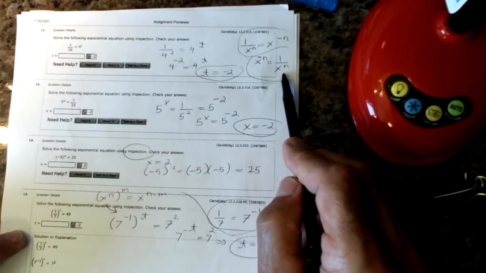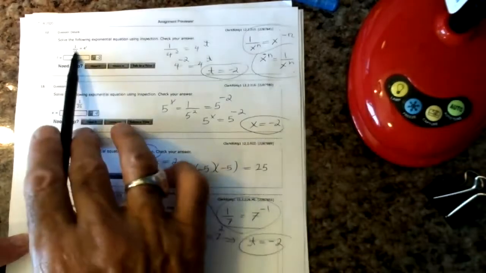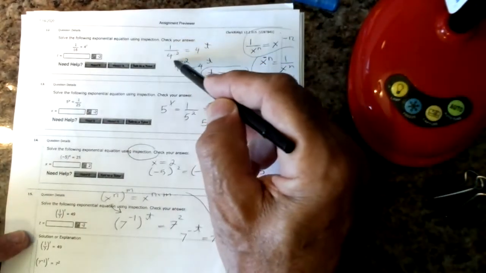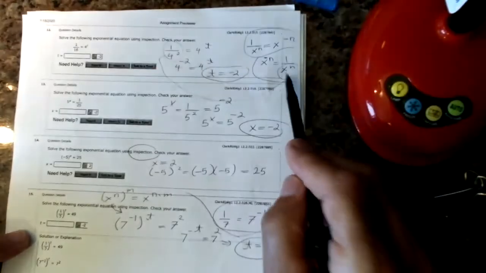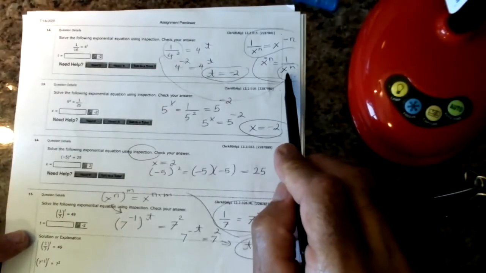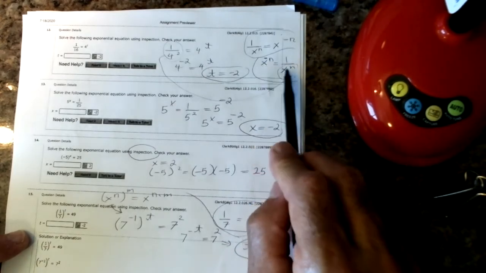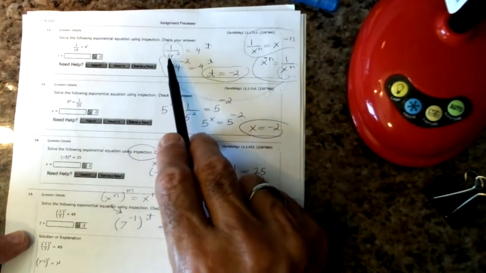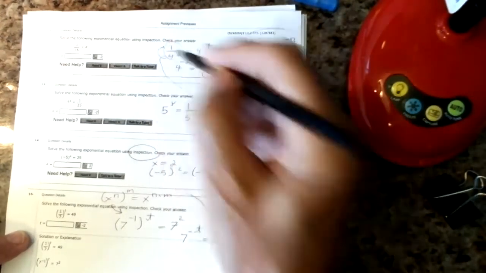So if you have 1 over x to the power of n, like here, 16 is 4 to the power of 2, right? If you have it at the denominator and you want to bring it to the numerator, then you just put a negative. So 4 to the power of 2, to bring it to the numerator, you make it negative like this.